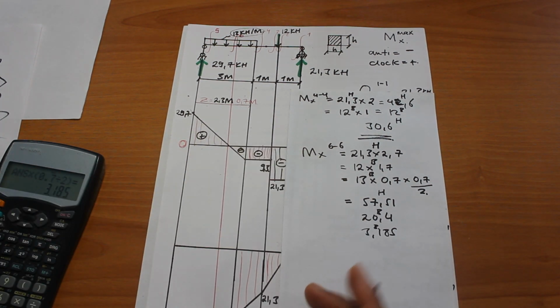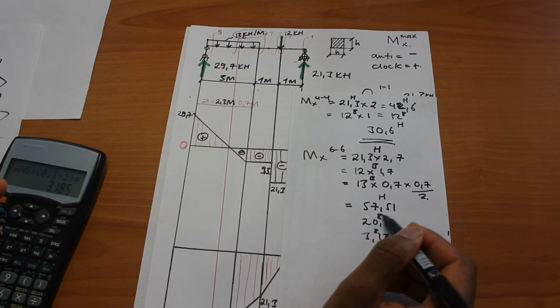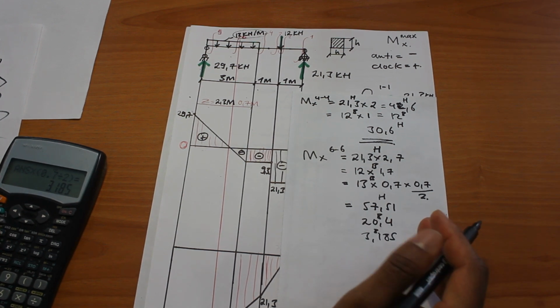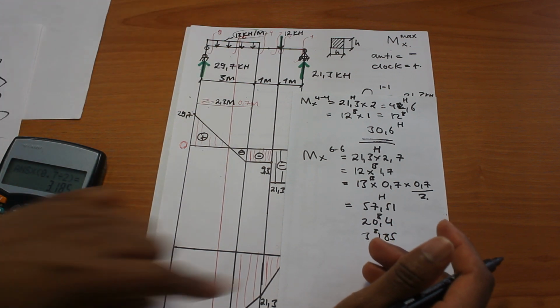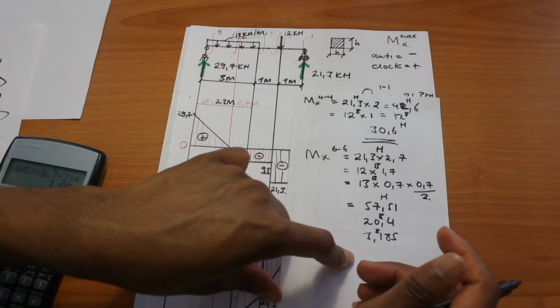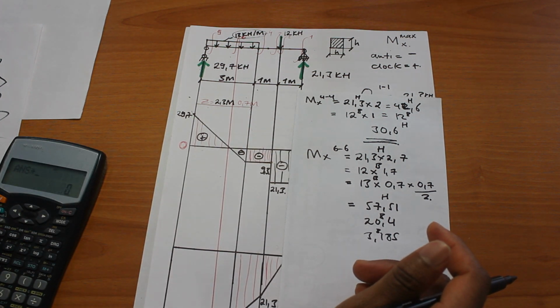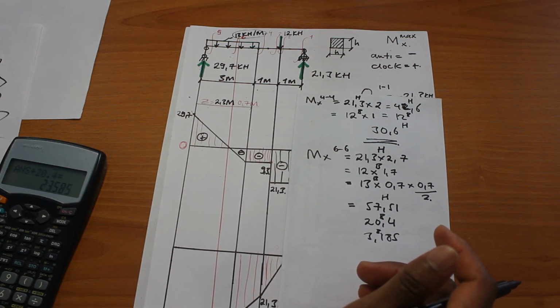So I'll add these, keeping in mind that where the forces are being applied from one direction, I'll add them. If they're being applied from different directions, I'll subtract them. So in this case, I'll add 20.4 plus 3.185 and subtract from 57.51. Alright, so we've calculated that at section 6, the moment is equal to 33.925. That is affecting the lower fibers.